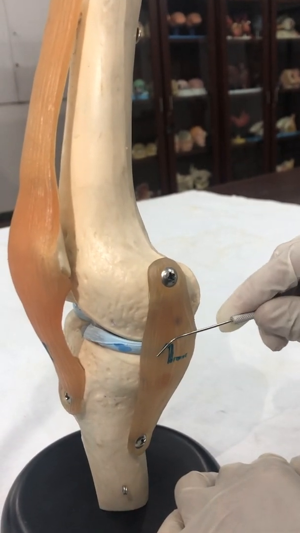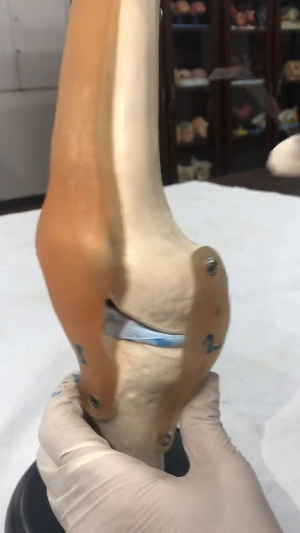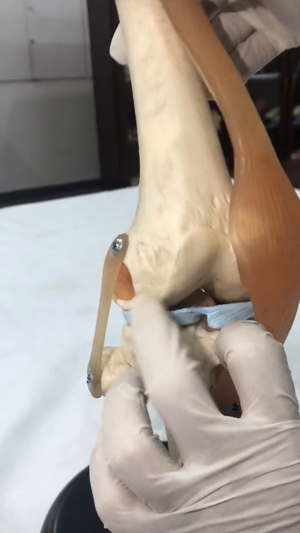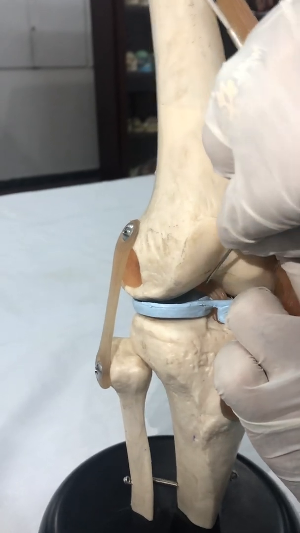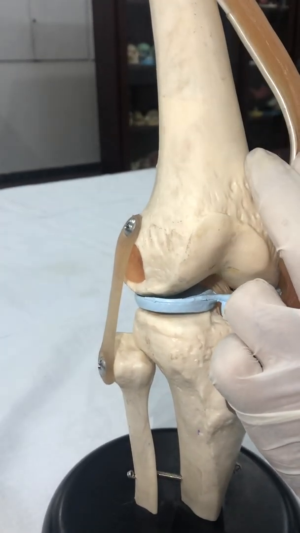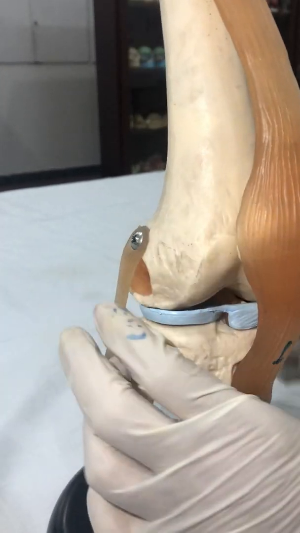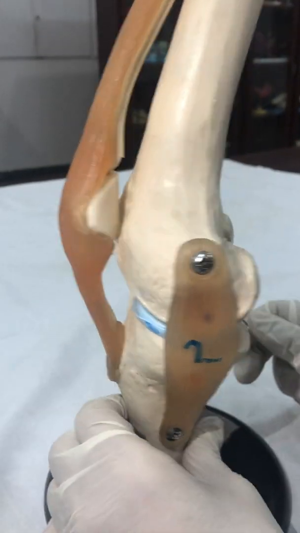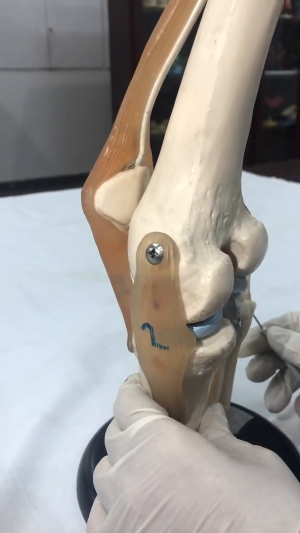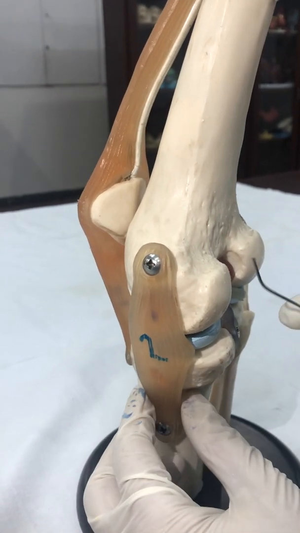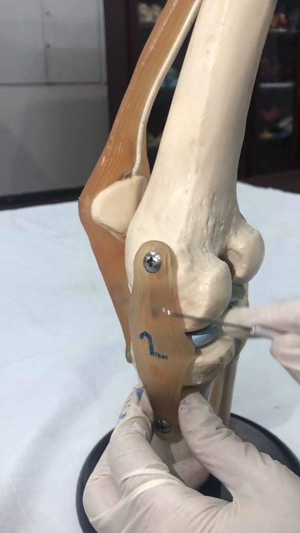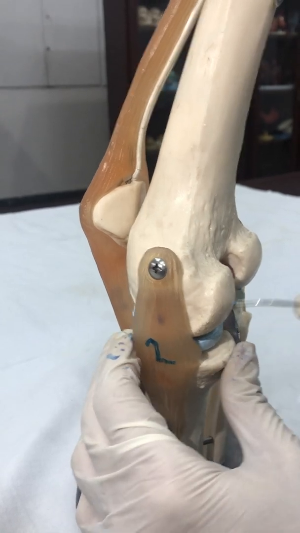If the anterior cruciate ligament is also involved in such injuries, this type of injury is called the unhappy triad. Triad means three: medial collateral ligament, medial meniscus, and anterior cruciate ligament.